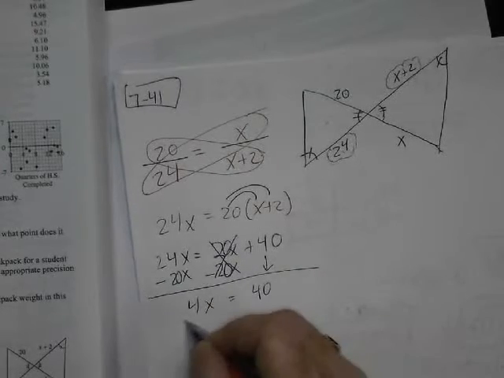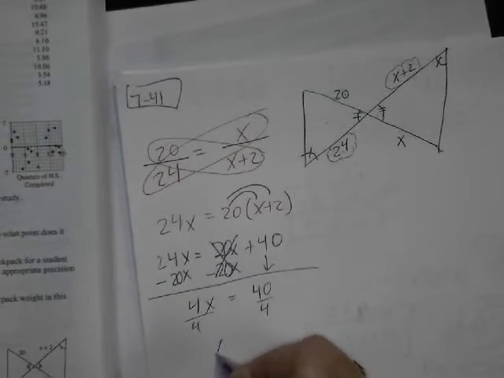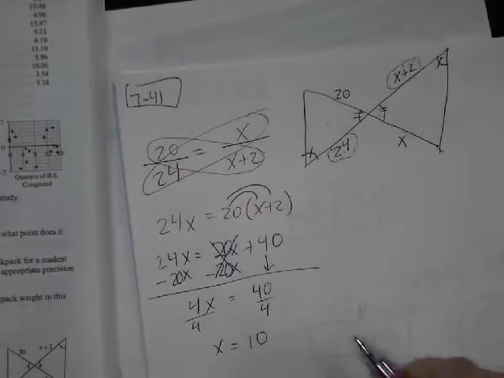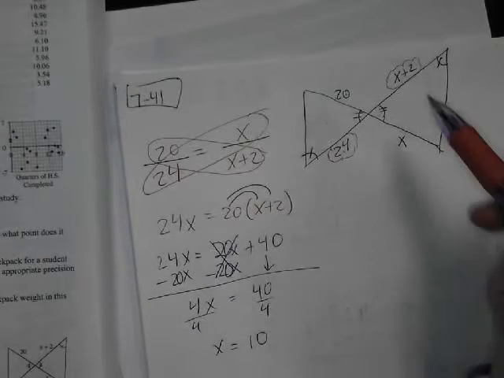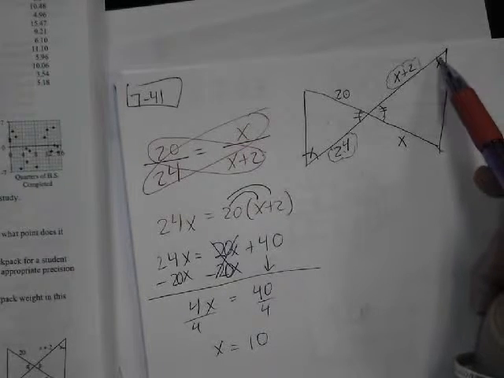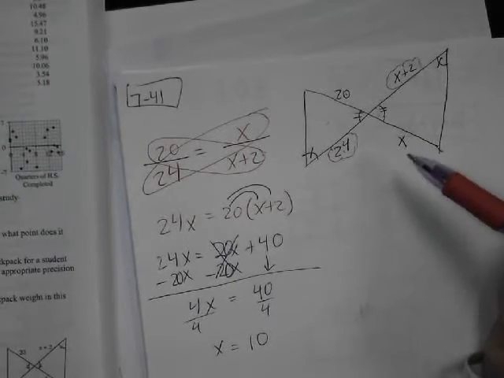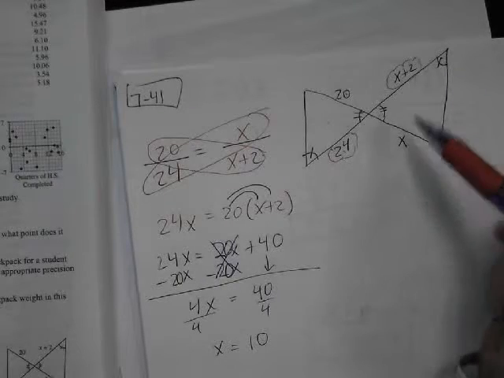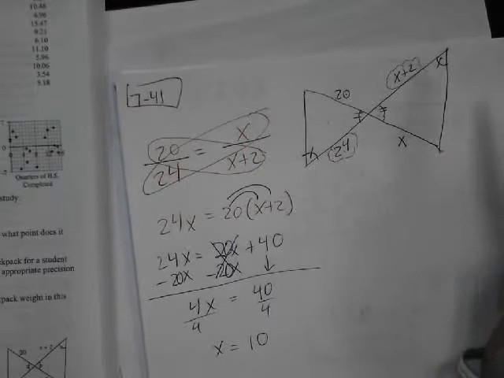And so what's x equal to? 10, right? So x is 10. So it turns out that this side is actually only 22. And this side's only, wait. That side's only 12, and that side's only 10.